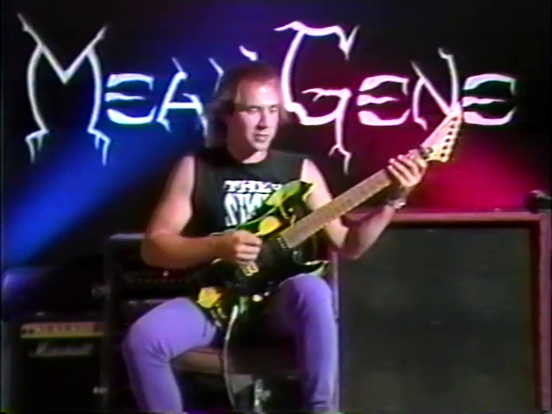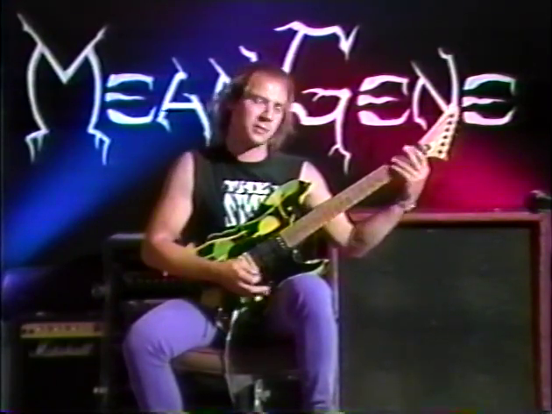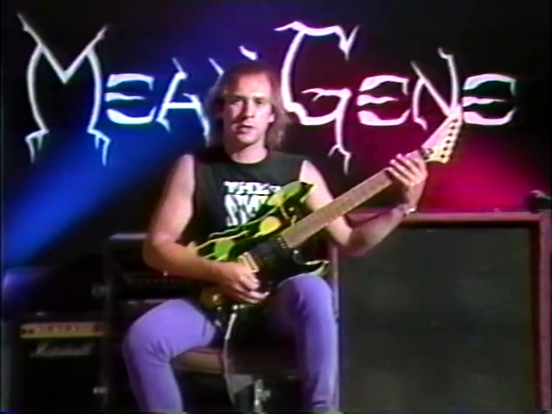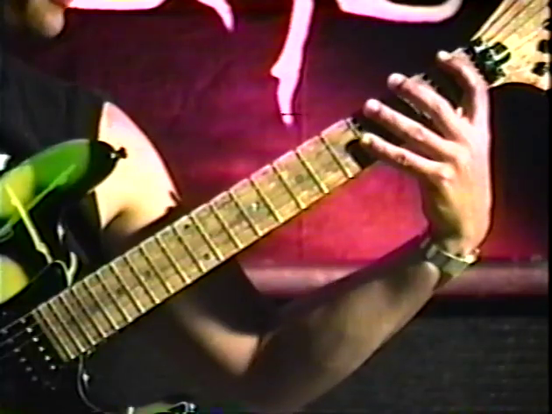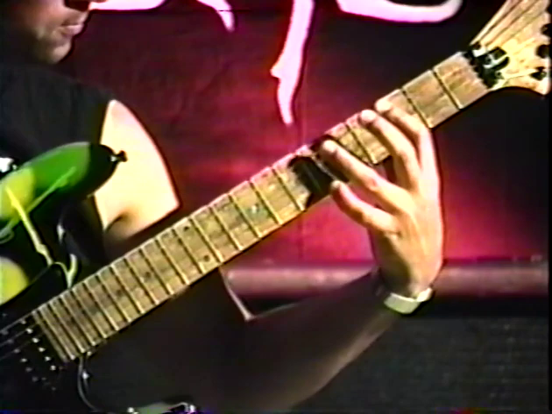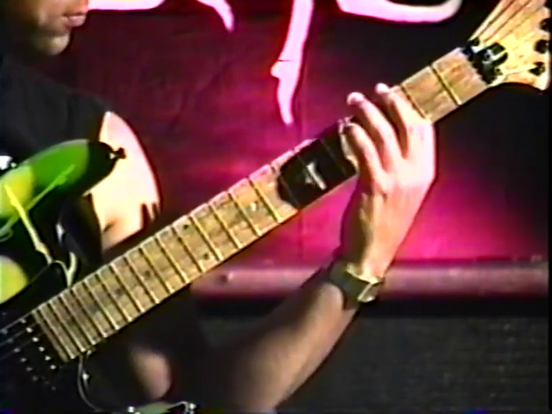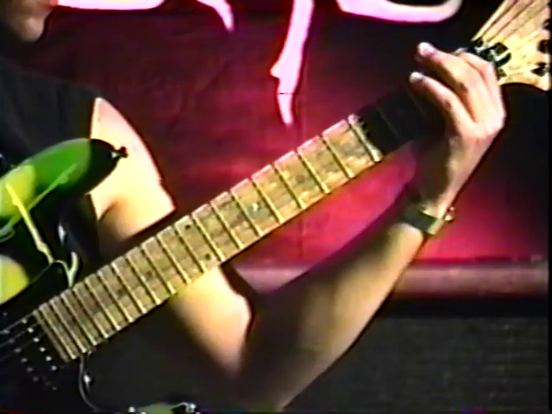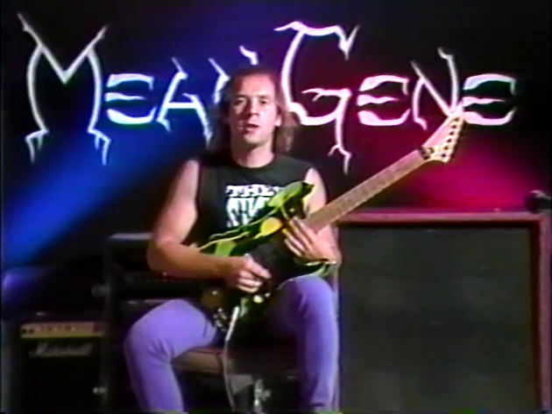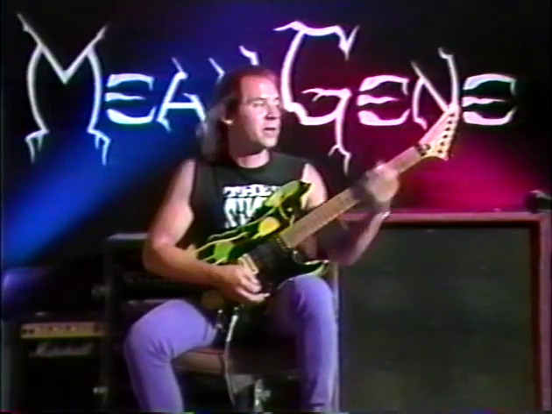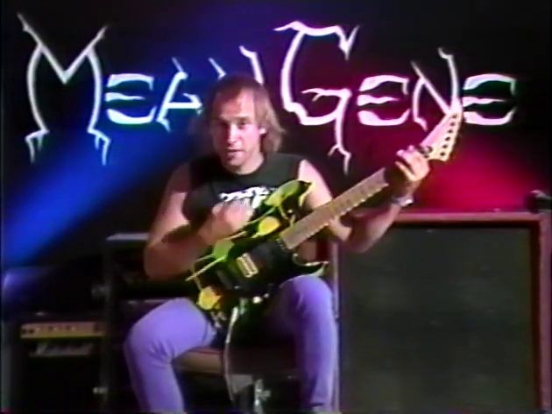Now we're going to go on to a minor one. I'm going to keep this right on the 1st fret still, just so you can get used to it there. Here we go, the minor. And then last we got the diminished arpeggio. Again, I'm going to keep this at the 1st fret to get you used to it.